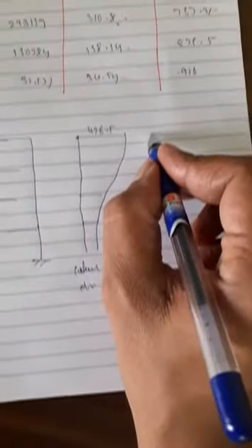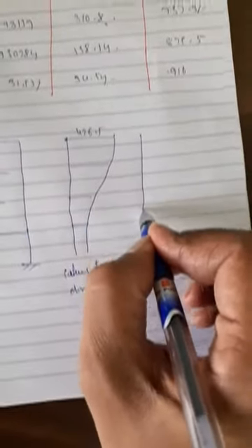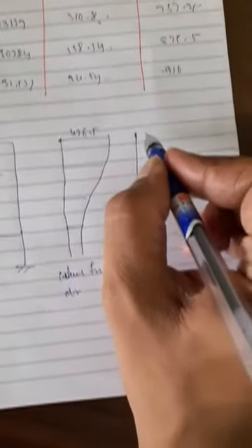Now let me draw the shear force distribution for each of the floors.